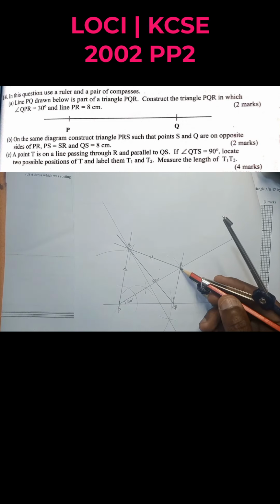Now part C, a point T is on a line passing through R and parallel to QS. If angle QTS is equal to 90 degrees, locate two possible positions of T and label them T1 and T2. Measure the length of T1T2. So we have a point T on a line passing through R, and it is parallel to QS.